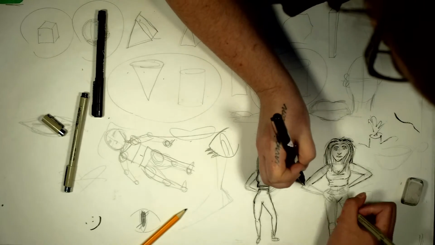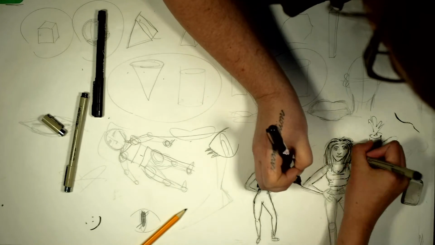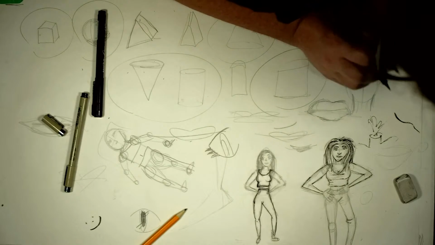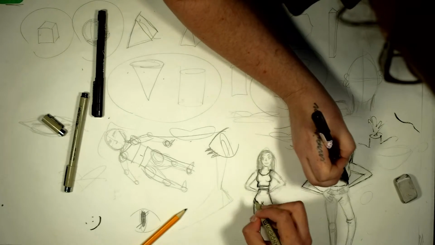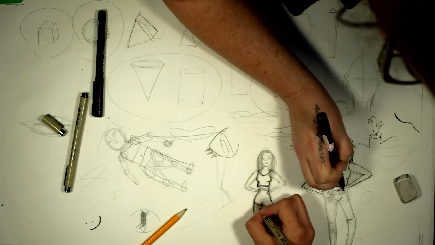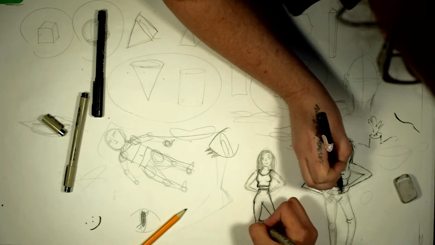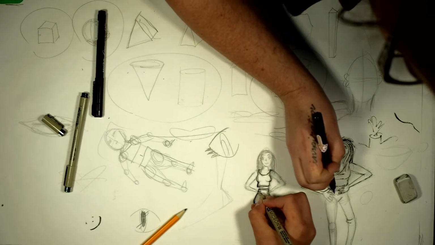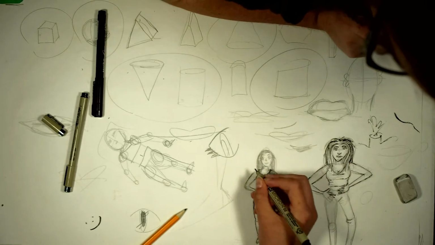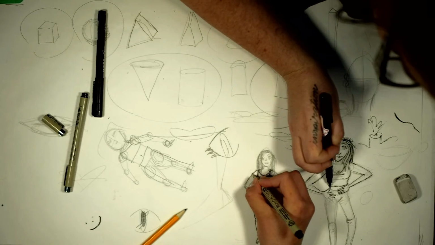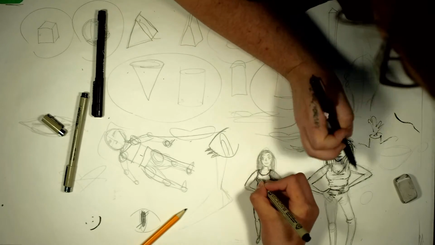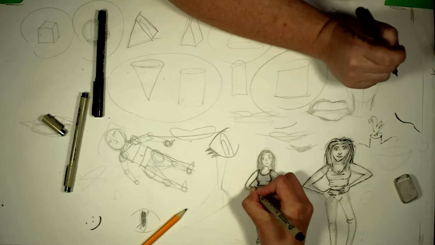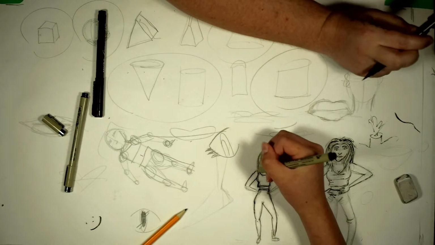I think one of my arms is way longer than the other. It's a huge arm.